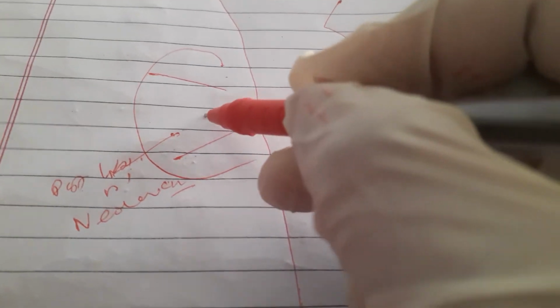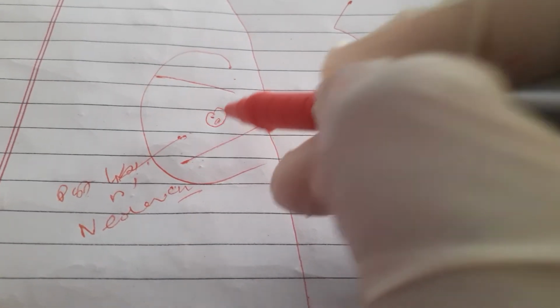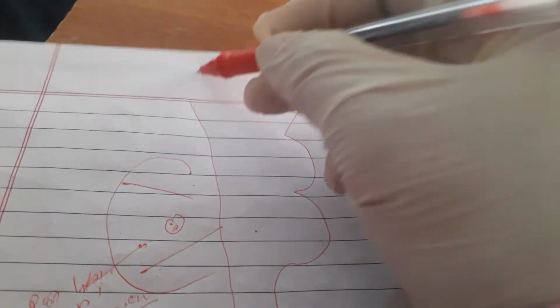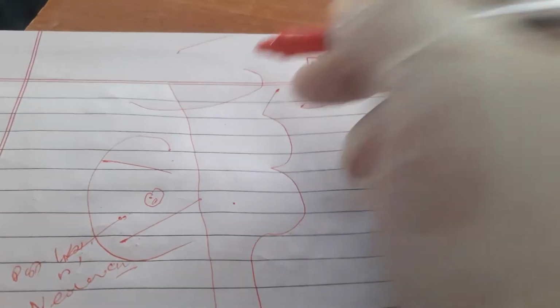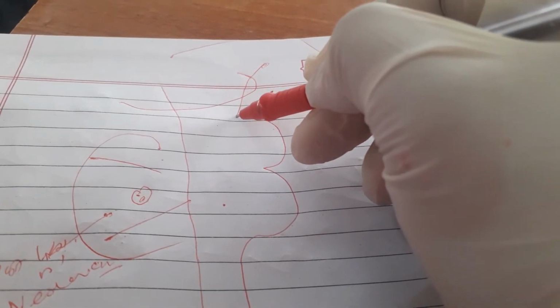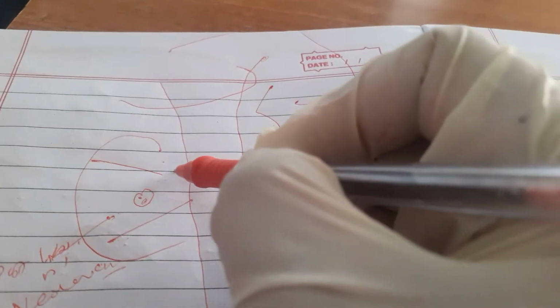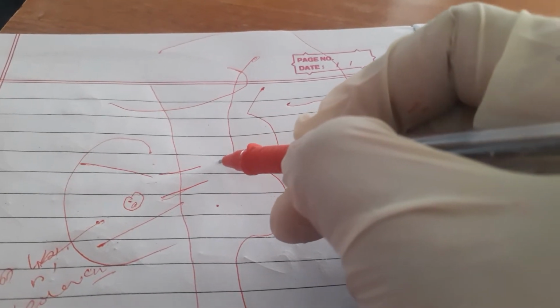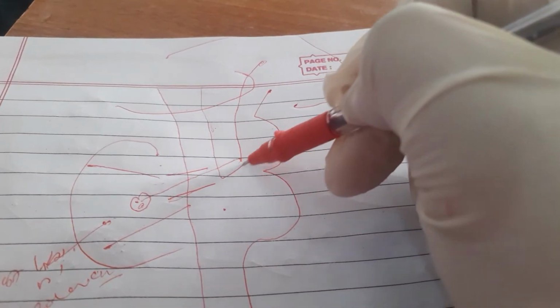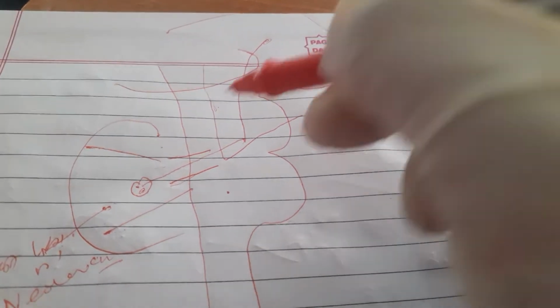Neocerebellum deals with the dentate nucleus. Here is the dentate nucleus. Fiber is coming from the cerebral cortex. This is the cerebral cortex. Fiber is coming to the pons, and through the middle cerebellar peduncle, the opposite side pontocerebellar tract. Okay, and from here, it is going to the opposite side through the middle cerebellar peduncle.